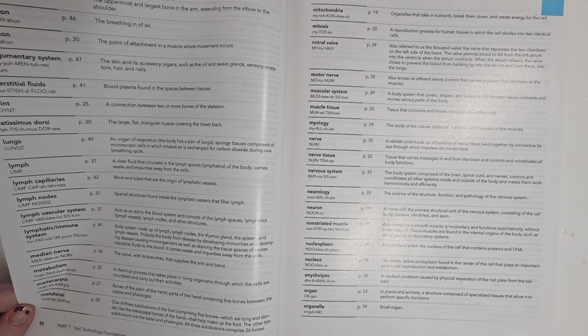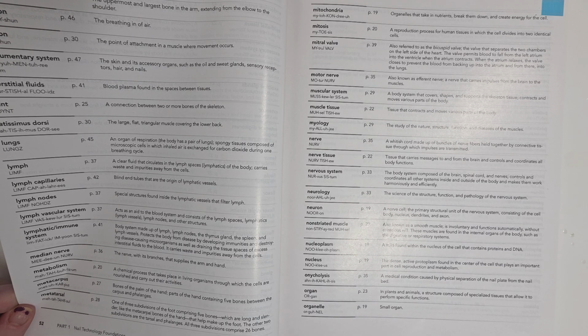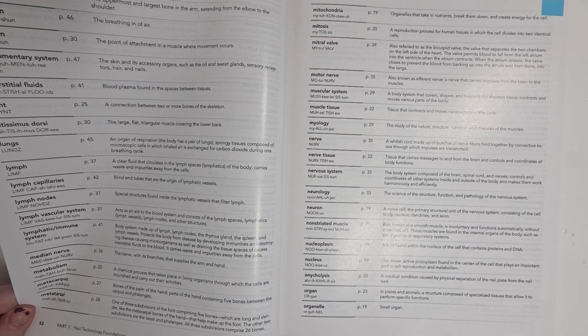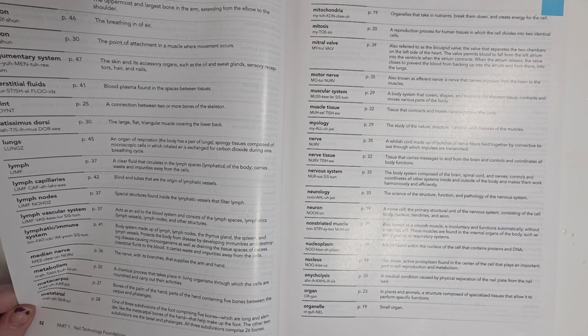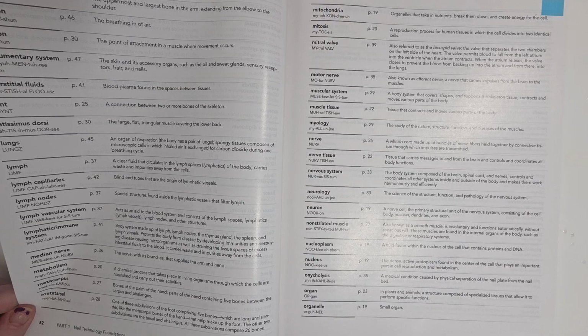Integumentary system, the skin and its accessory organs, such as the oil and sweat glands, sensory receptors, hair, and nails. Interstitial fluids, blood plasma found in the spaces between tissues. Joint, a connection between two or more bones of the skeleton. Latissimus dorsi, a large, flat, triangular muscle covering the lower back.